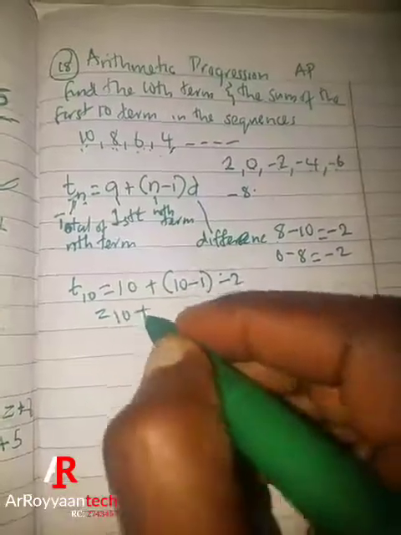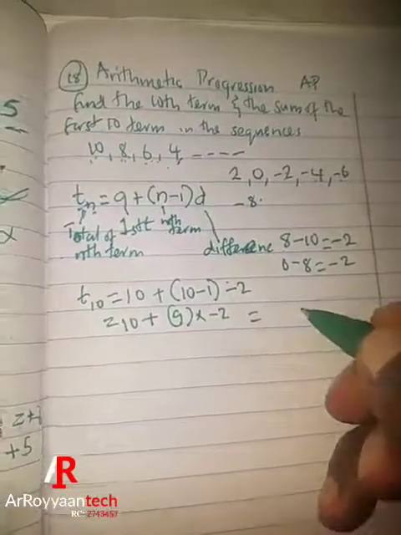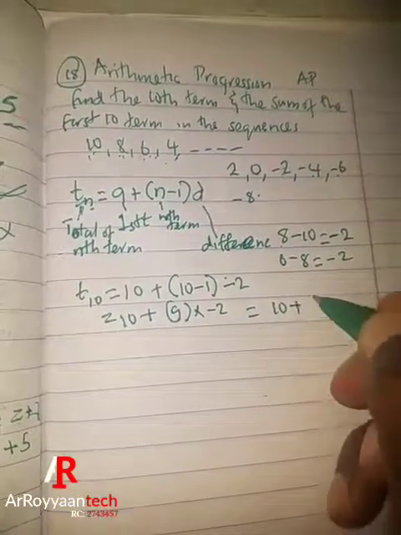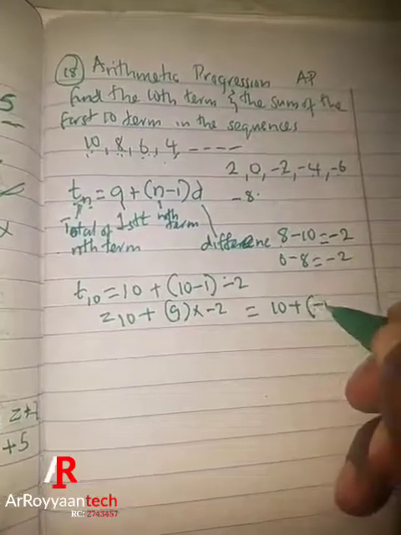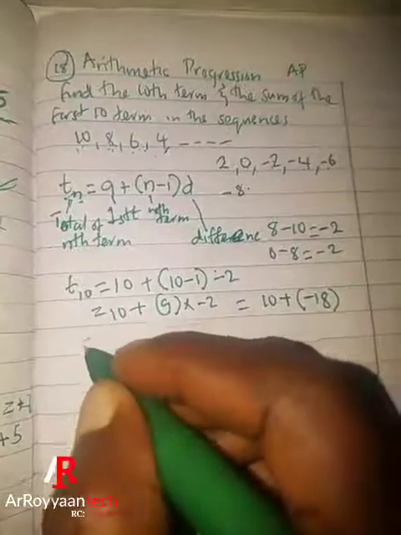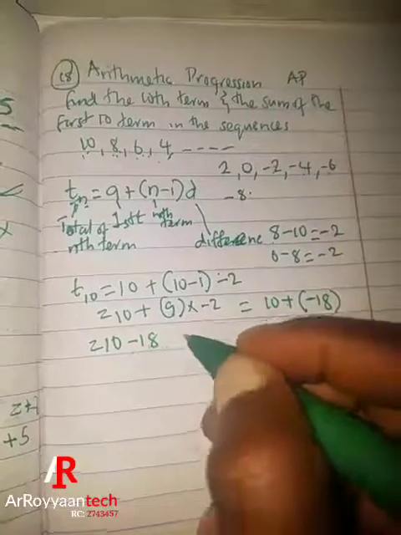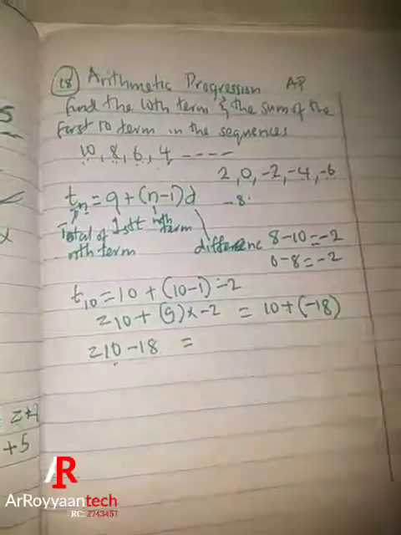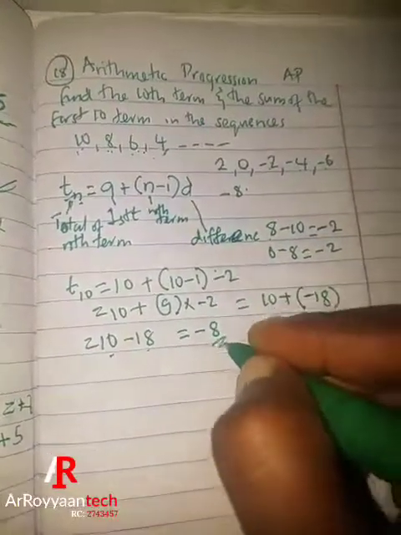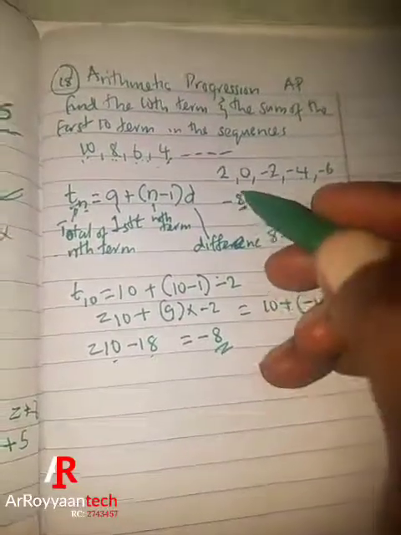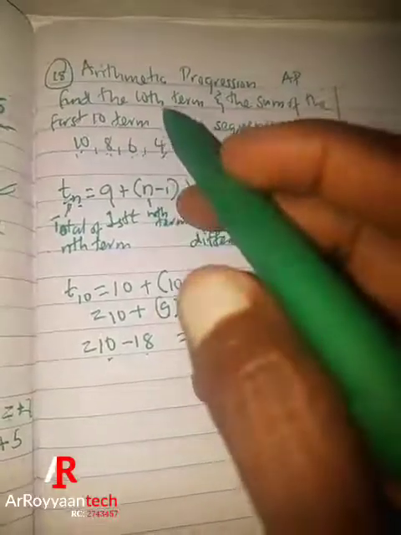So let's solve this. That's 10 plus, so this one will be 9 times minus 2. That will be 10 plus minus 2 times 9, that's minus 18. So that will be 10 minus 18. Plus times minus will give us minus. So you have 10 naira and you are owing 18 naira. So you have to pay the remaining 8 naira debt. So that's minus 8. That's our 10th term. So exactly what we got here, the 10th term here. So that's about the 10th term of this sequence.